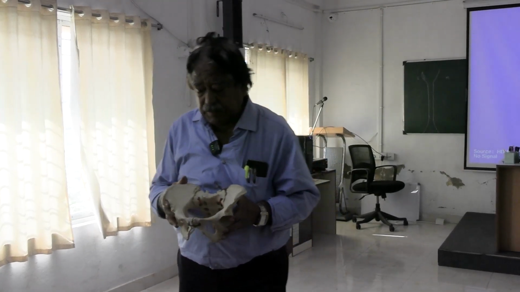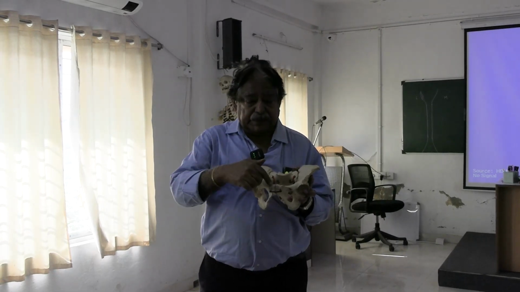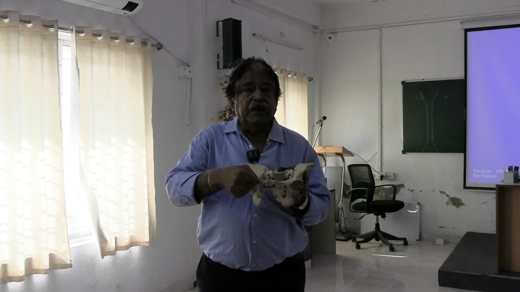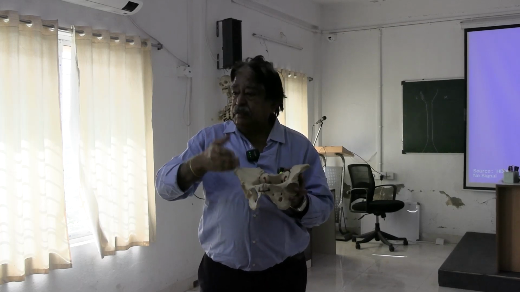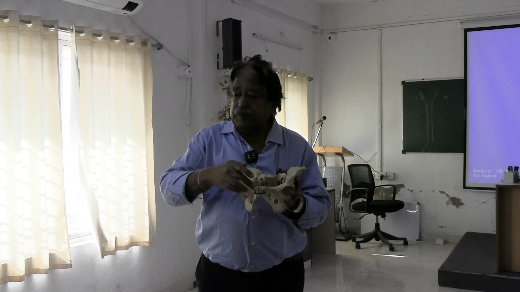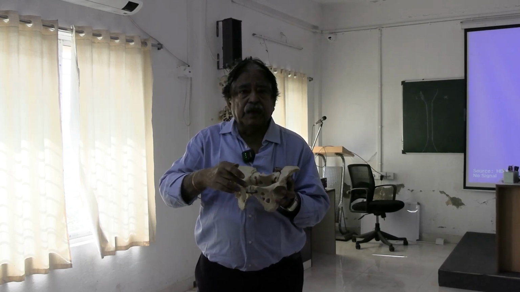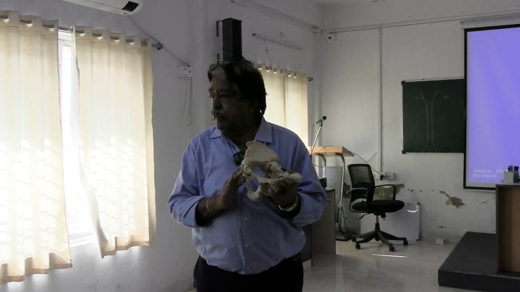Now ligaments. Now over here the anterior abdominal rectus muscles get in the pubis, the pectineal line, and the inguinal ligament. These are anterior, the crest over here of the pubis, and the obturator foramen is covered by a membrane.